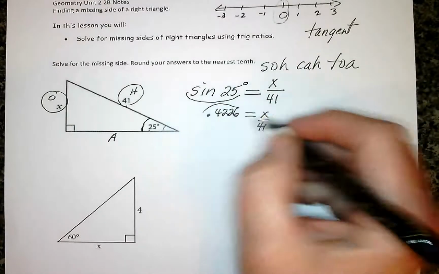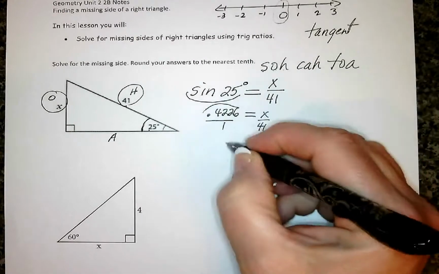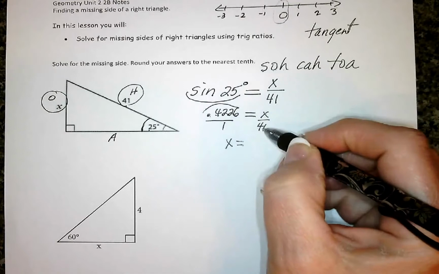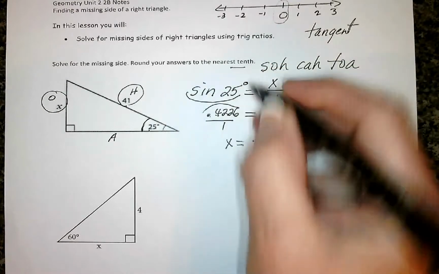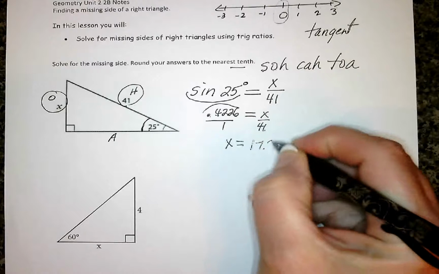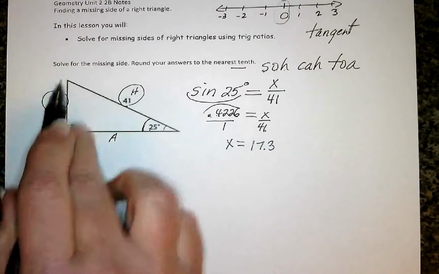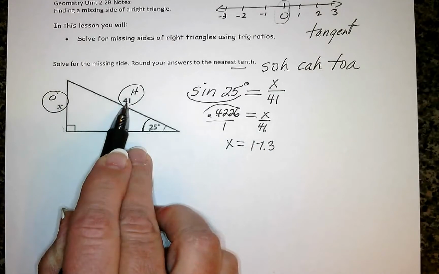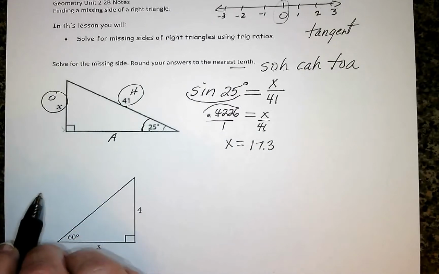Okay, so if I put this over 1, now I'm just going to cross multiply. So x is going to equal 0.4226 times 41. And we're going to round to the nearest tenth every time. So that's going to give me 17.3. Does that answer make sense? That this side would be 17.3? Yeah, it's not going to be longer than the 41. It's going to be somewhere towards the middle.